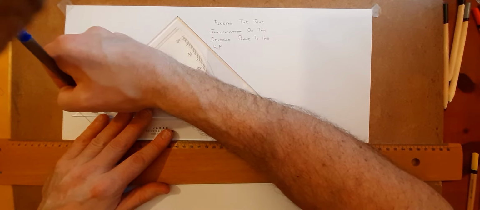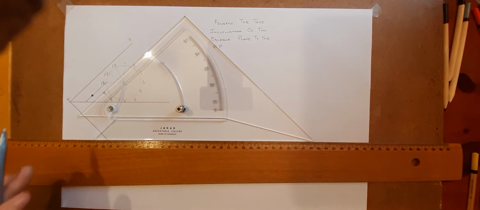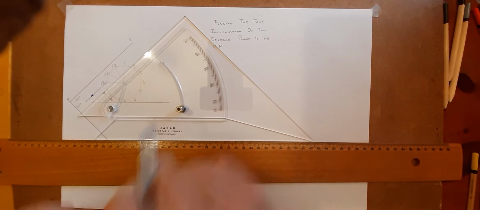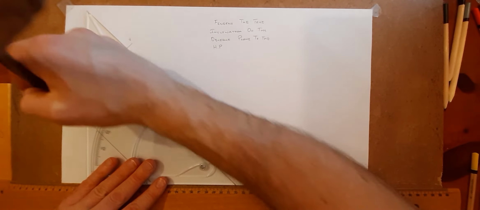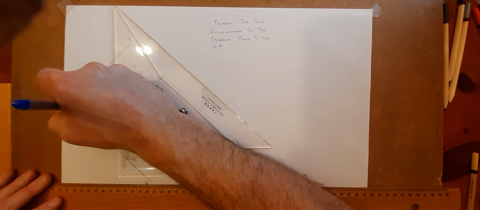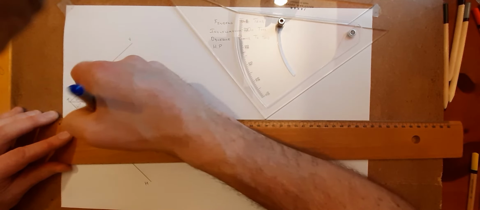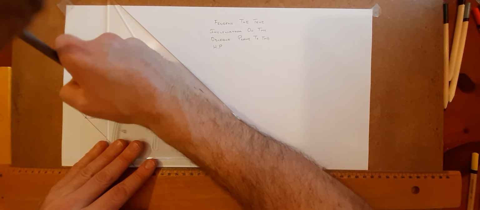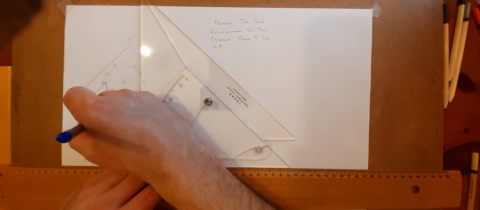So if we bring down 10 there, parallel to the vertical trace, and I put both of these actually at 45 degrees just to make it easy. Okay, where it hits the vertical trace, or the XY line, sorry, we're going to drop straight down. And where it hits the horizontal trace, we're going to come across there. And basic orthographic, of course, tells us that point must be directly below it in plan view. So that's the opposite to yesterday. That's how you'd find one point.